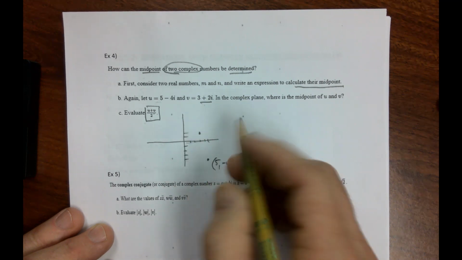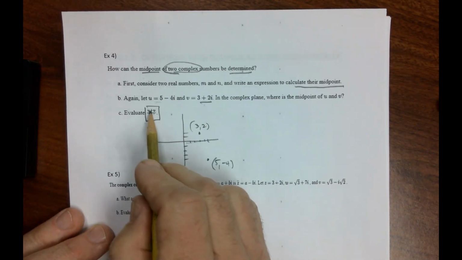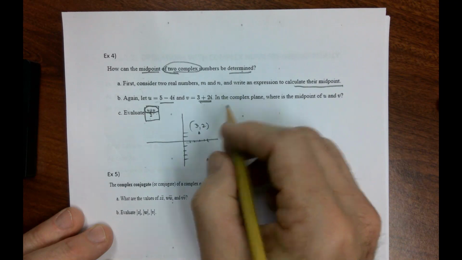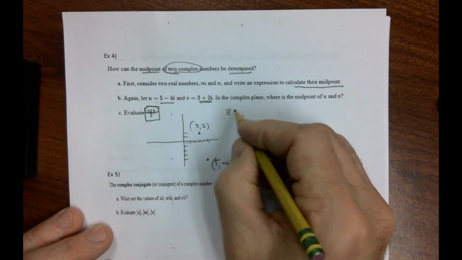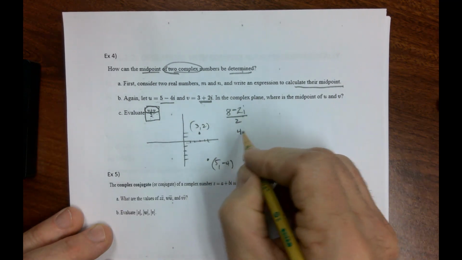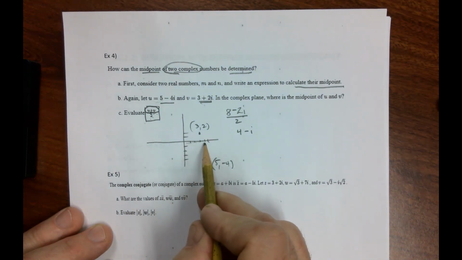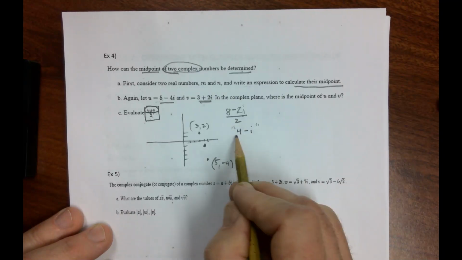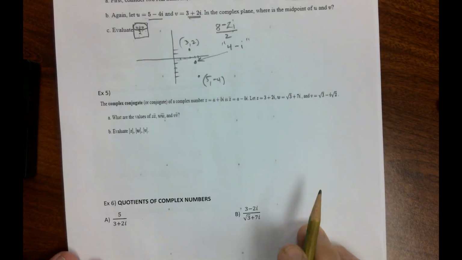And then 2i, so that's 3, 2. They want to calculate the midpoint. But they're saying add them together. So let's add them together. So u plus v, 5 plus 3 is 8, negative 4i and 2i is negative 2i, and divide that by 2. Well, that would be 4 minus i, which is saying 4, 1, 2, 3, 4, down 1. And you can see it looks like it's right in the middle. Why? Because it is. So, not bad.